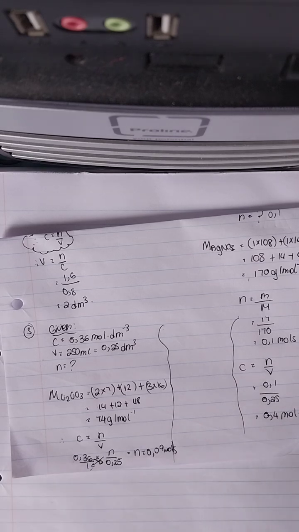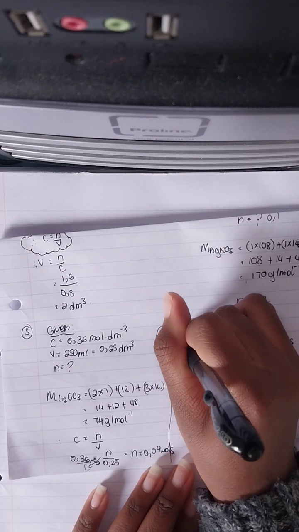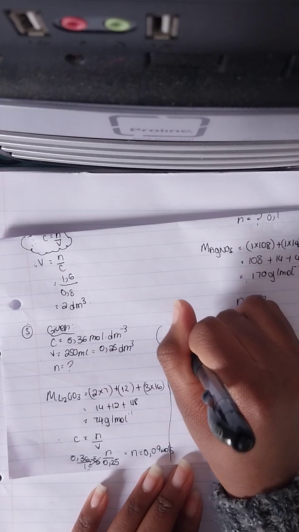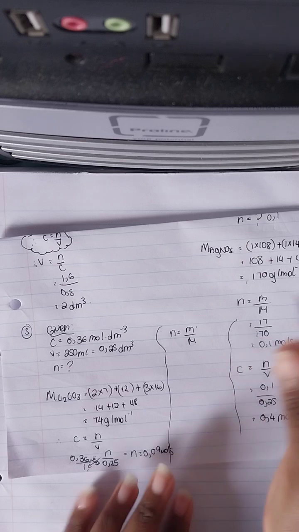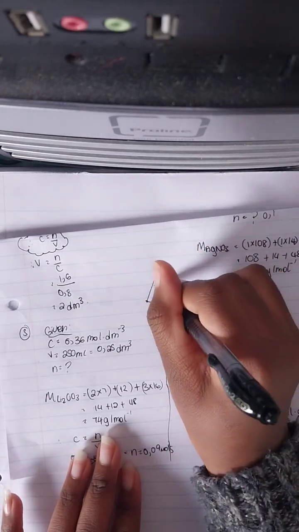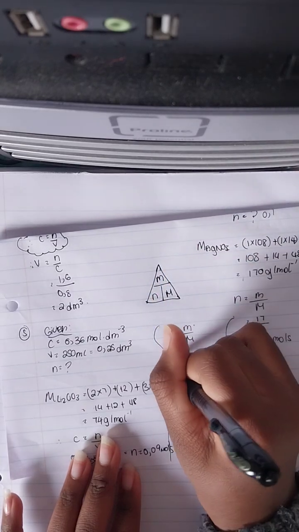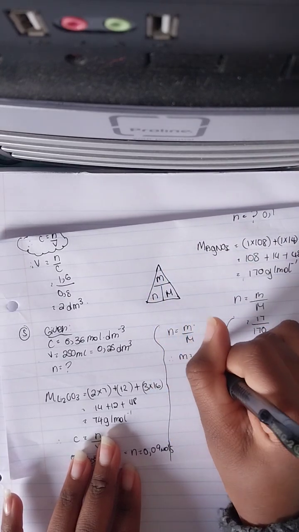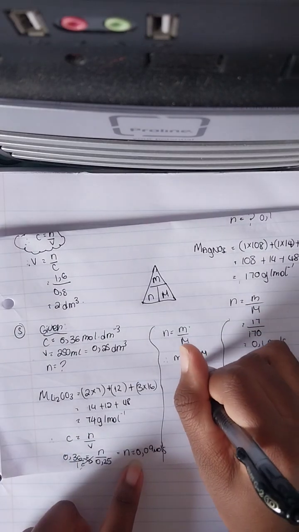So now we know our n. If we have our n, we can now calculate our mass, which we are looking for. This is our mass. Let's do this triangle. Our mass is equal to n multiplied by M. What is our number of moles? 0.09.